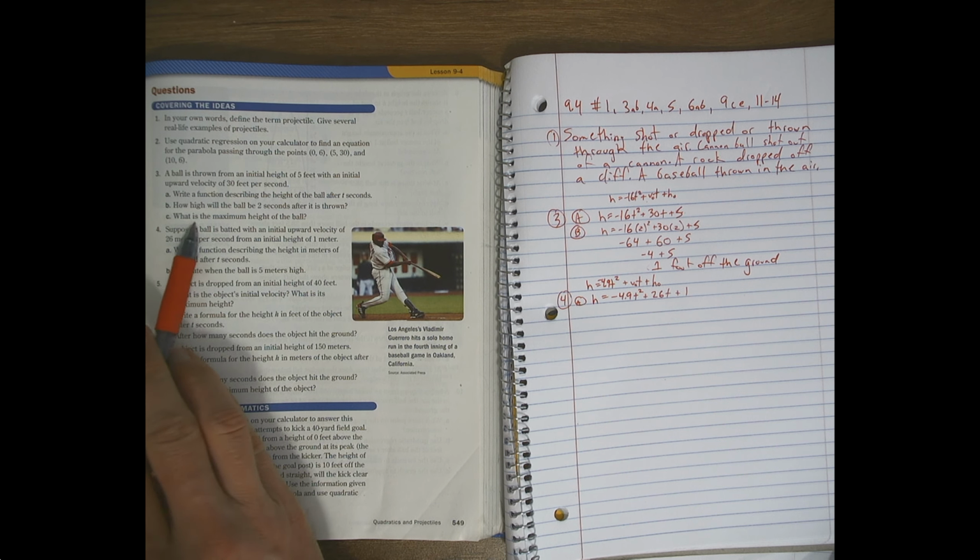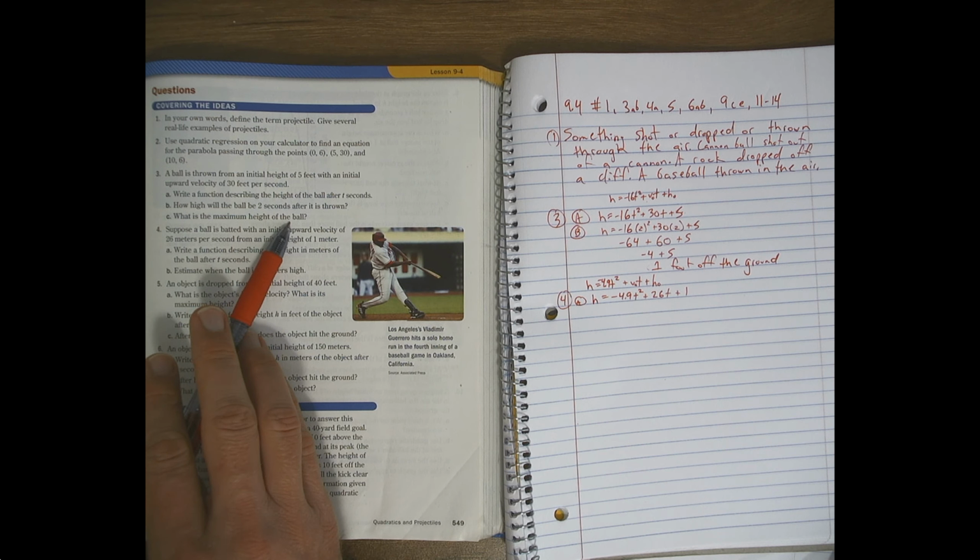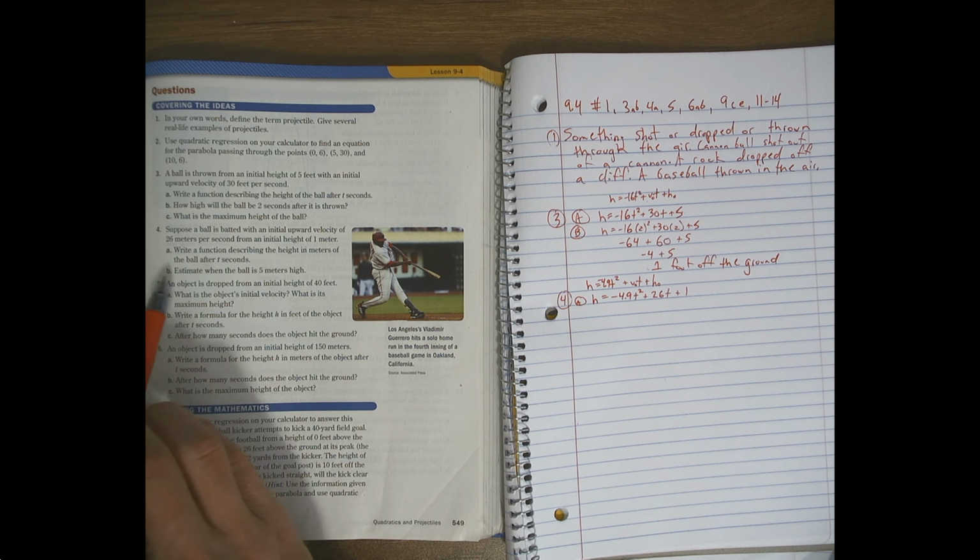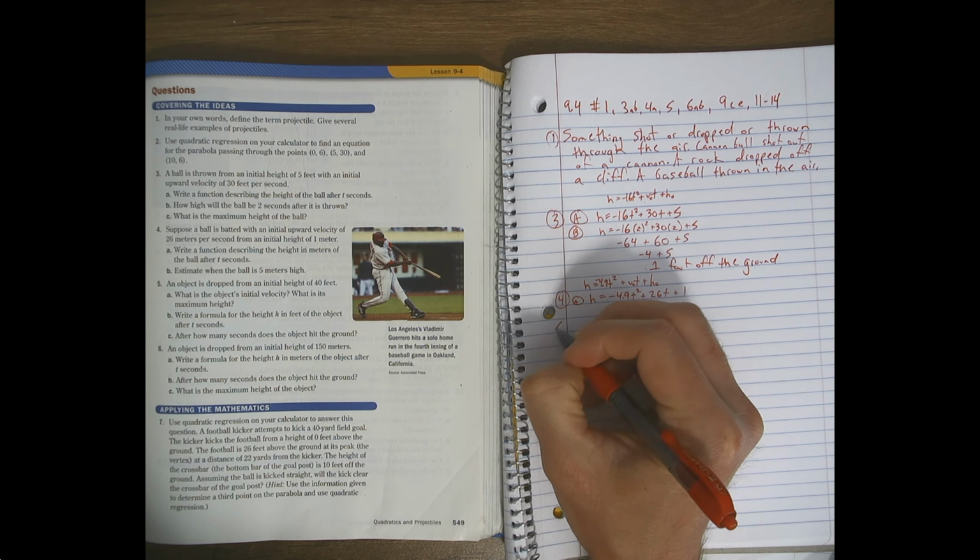But just know that we could find the maximum height on number 3 using the graphing calculator. We could estimate when the ball is 5 meters high using the graphing calculator. But that's why we skip those, because not everybody's going to have a graphing calculator during this time. All right, we're on to number 5.